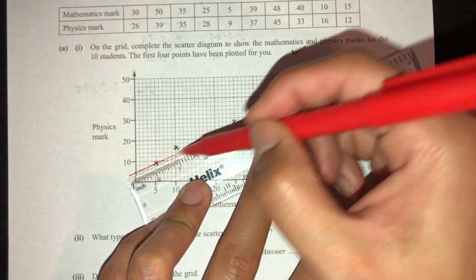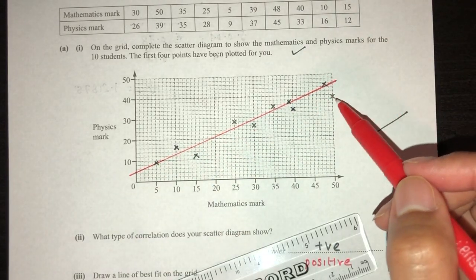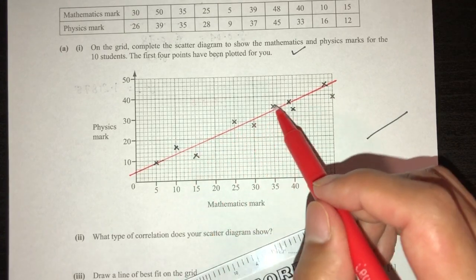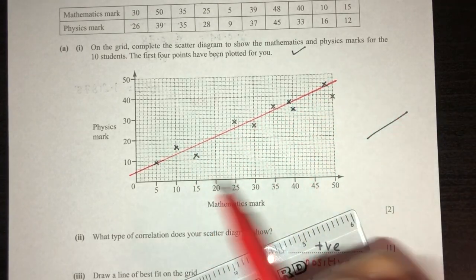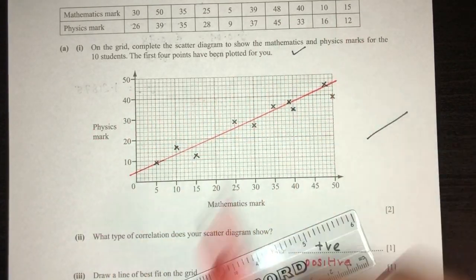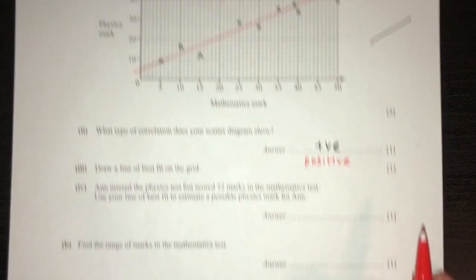I mean that when I draw my line, I see that I have 1, 2, 3, 4 on one side, and 1, 2, 3, kind of 4 as well on the other side, almost the same distribution on both sides, with a line just in between those points. So this one will be my line of best fit for this diagram.